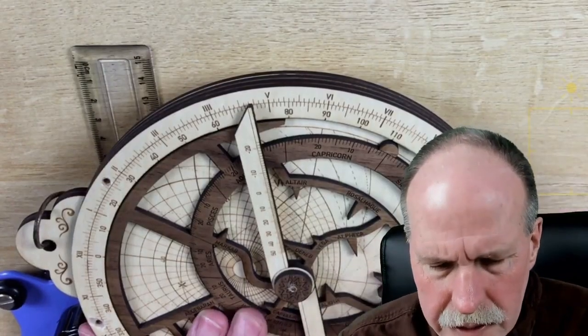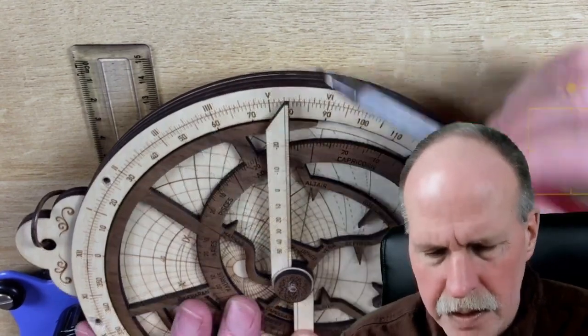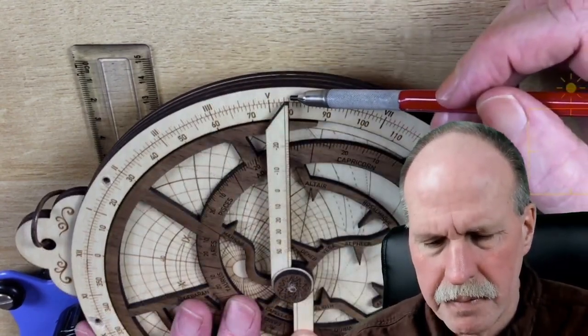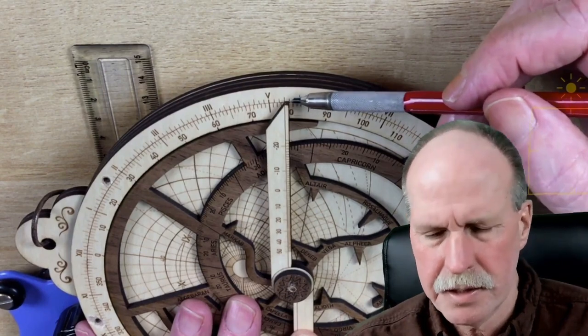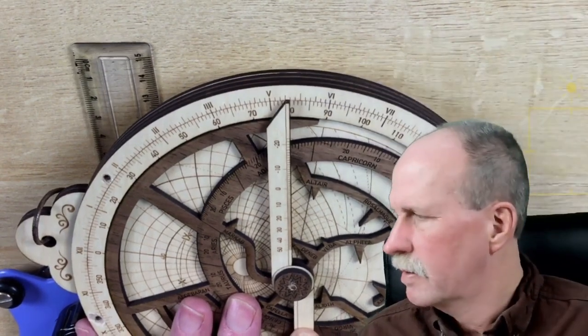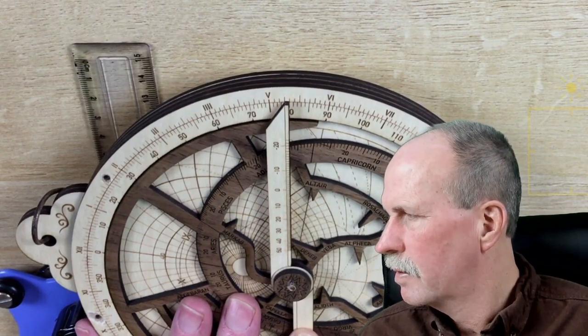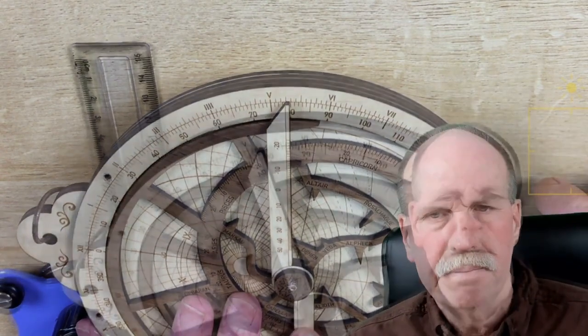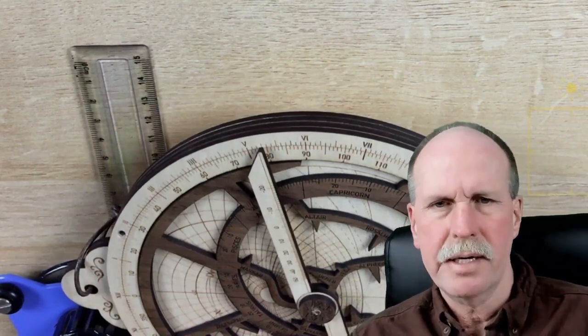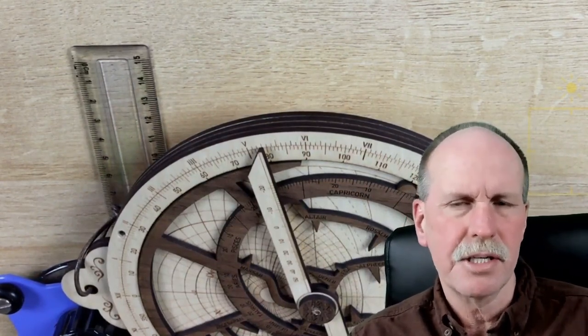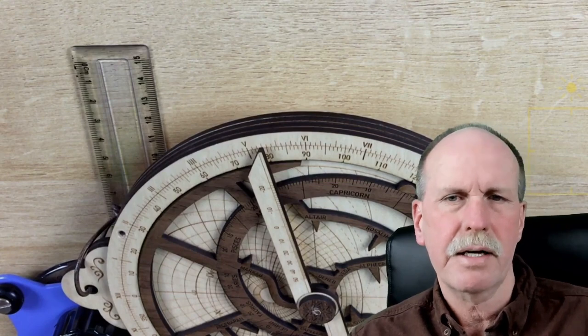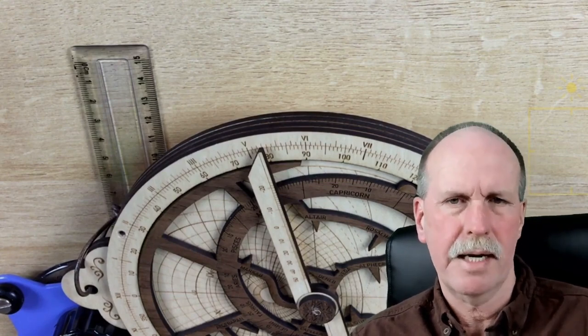And civil twilight, that will end, let's see, this is 5:20 plus 51 minutes would be 6:11. What do they have here? They've got 6:09. So that's how you use an astrolabe to tell time, and that's the solar time. And then we learned how to convert solar time to local time.